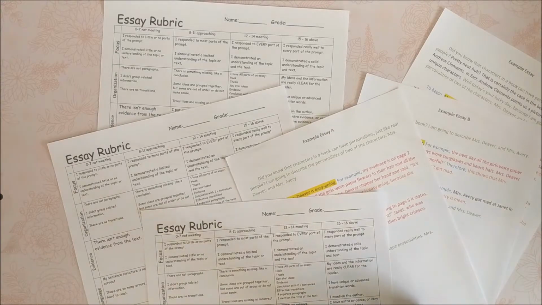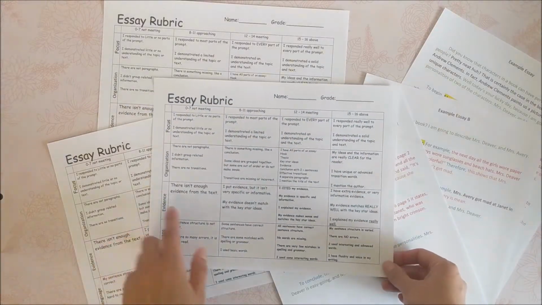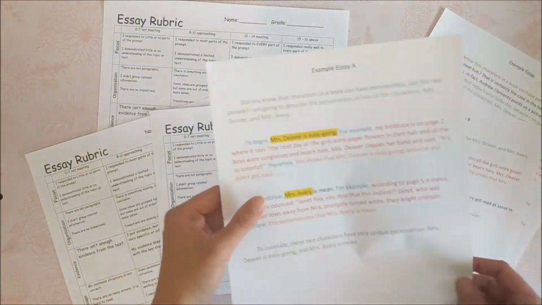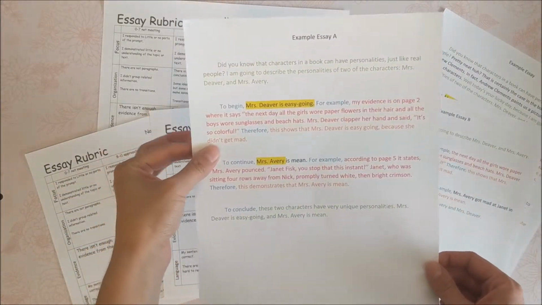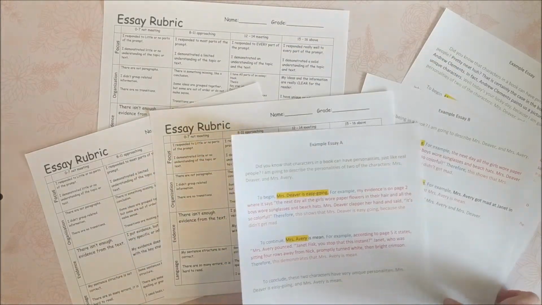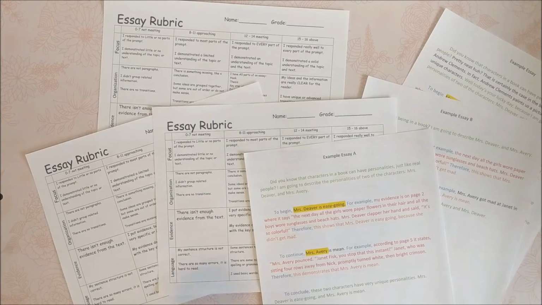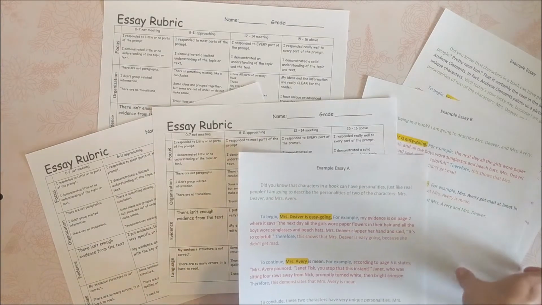Hello, fourth graders. Today we are learning how to read an essay rubric and then how to use this rubric to grade an essay. This is super important because you are going to use this rubric all year to grade your own essays and to grade each other's essays too.